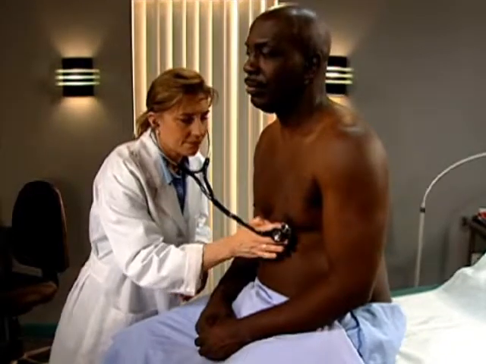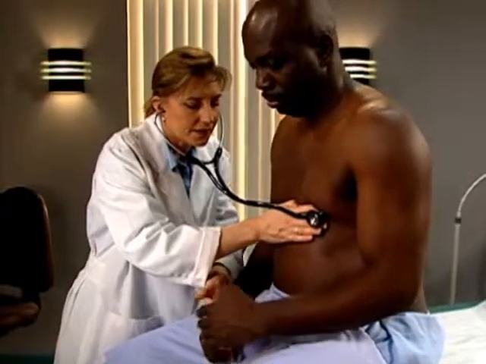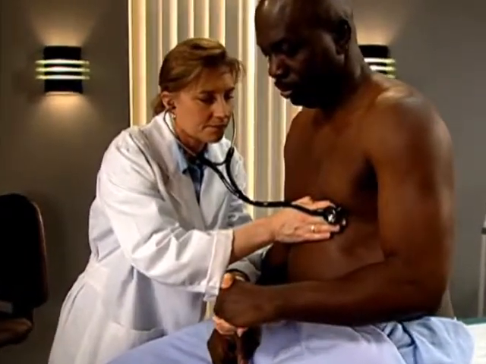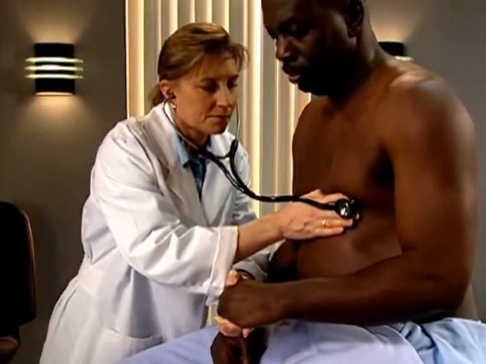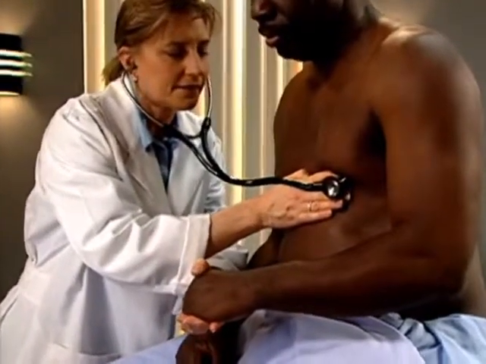Be especially alert for S3 and S4, which are heard best at the apex. Okay, now squeeze my hand firmly. To make these quiet sounds more noticeable, have the patient grip your hand. Good. A few more times firmly.